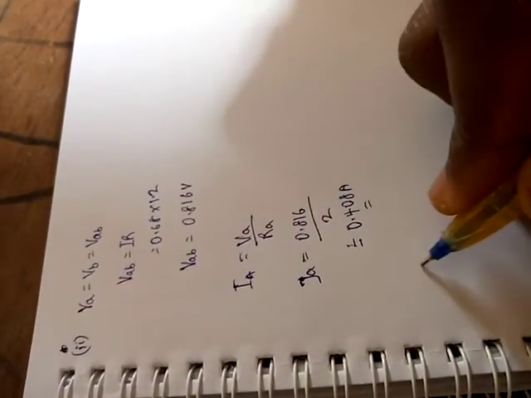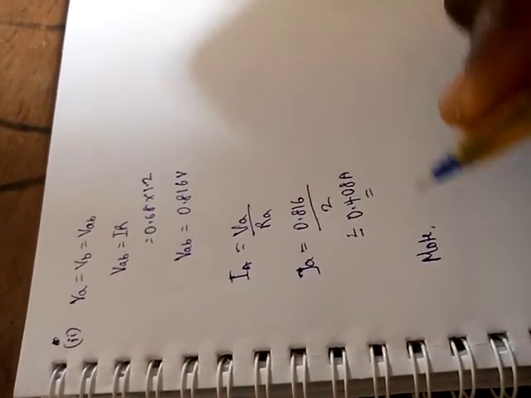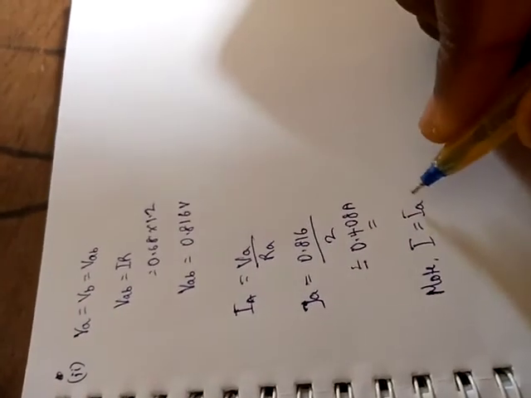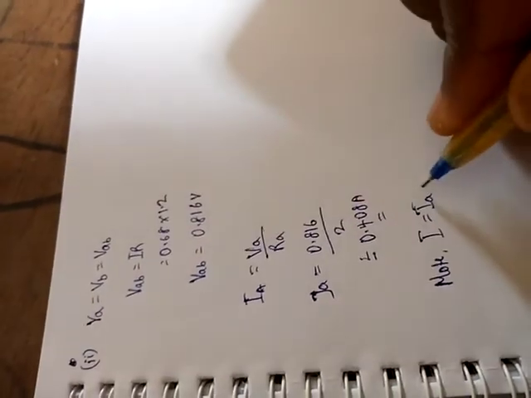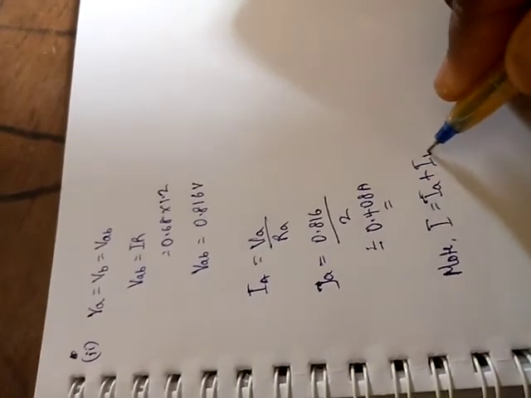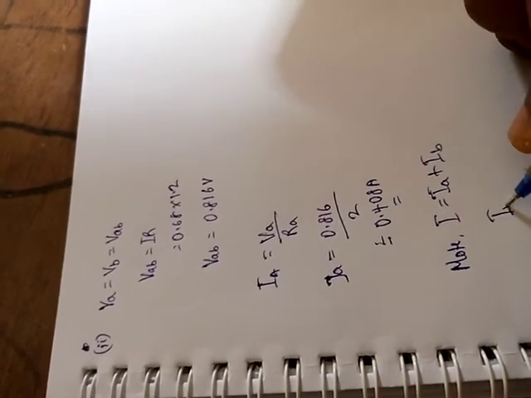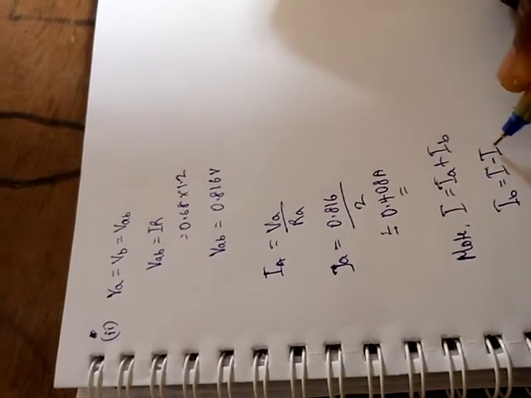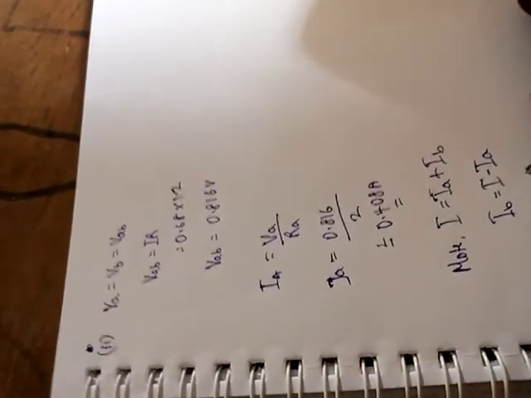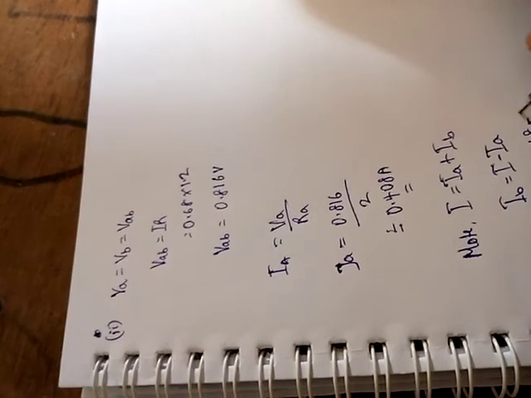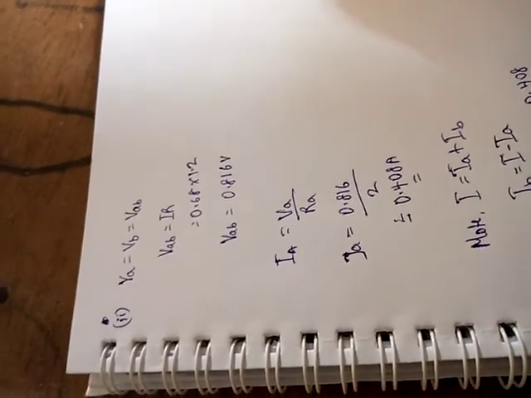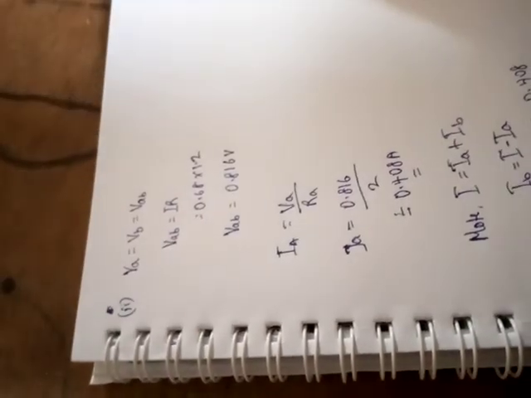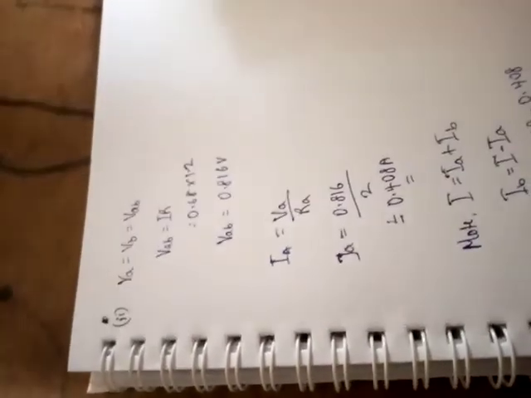And then I want you to note that the current I is equal to the current that goes to A plus the current that goes to B. So the current that goes to B is the total current minus the current that goes to A, which is 0.68 minus 0.408. So the current that goes to B is 0.272 ampere.